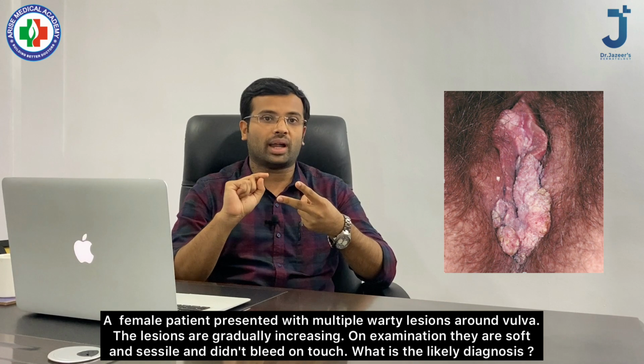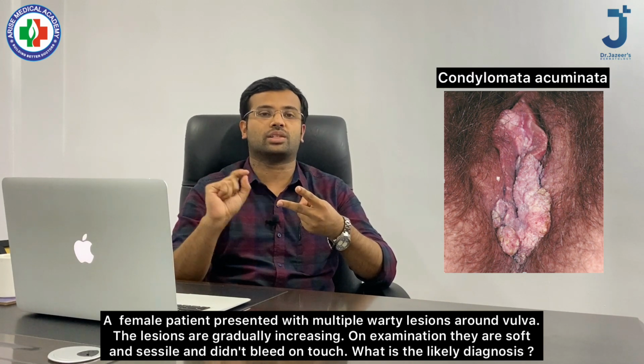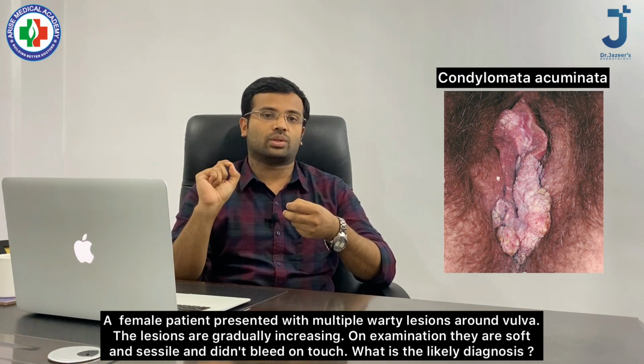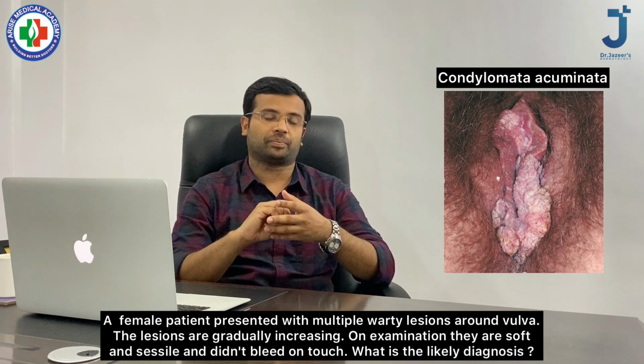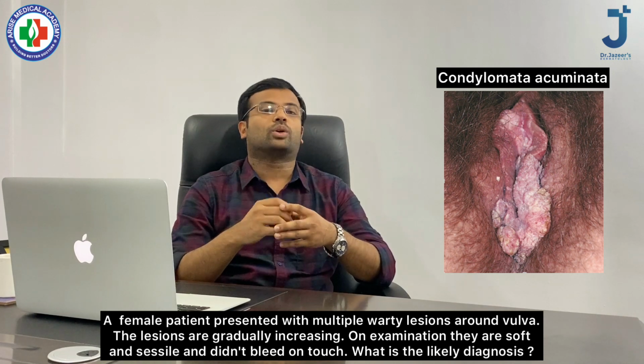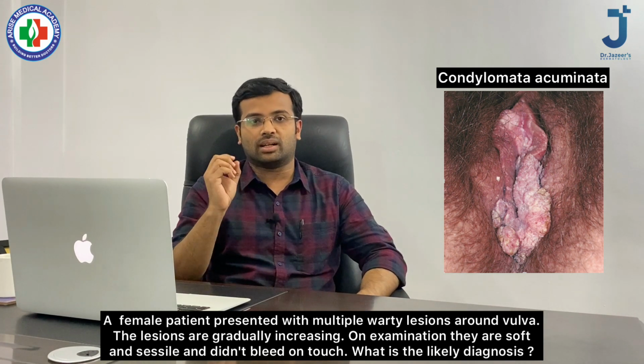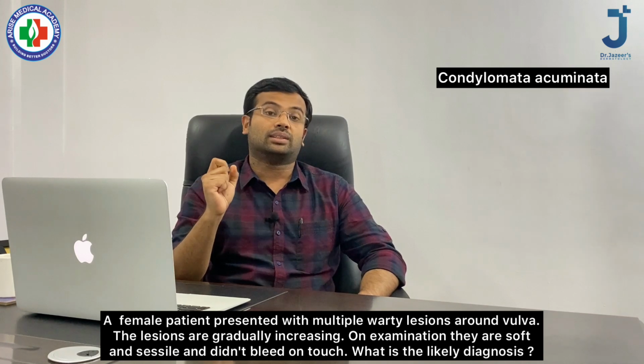Condyloma acuminata is what is called genital warts, which are usually caused by HPV subtypes 6 and 11. And what is condyloma lata? Condyloma lata is the warty kind of lesion that you see in secondary syphilis. So the causative agent is different, and according to this question, a female with multiple warty lesions around the vulva with no mention of any sexually transmitted infection, the best option would be condyloma acuminata.